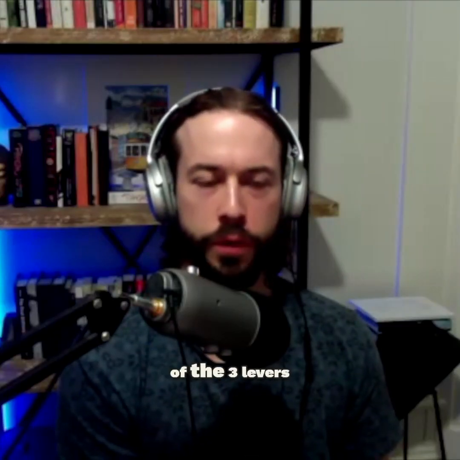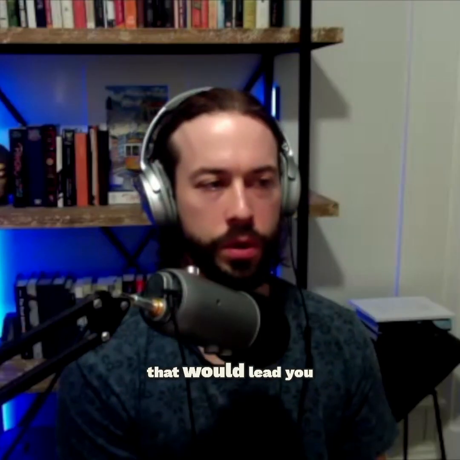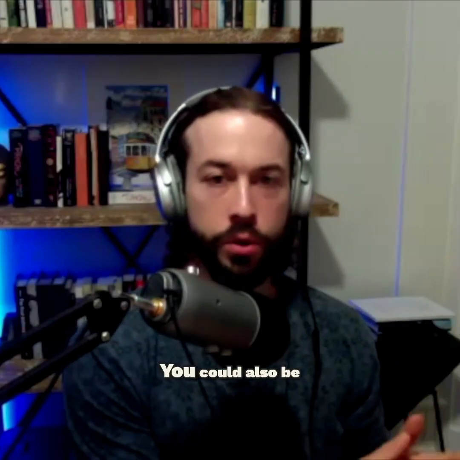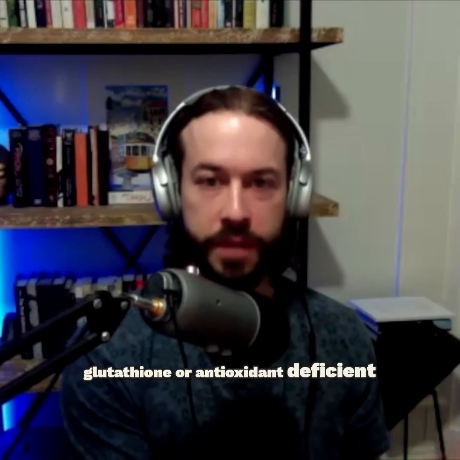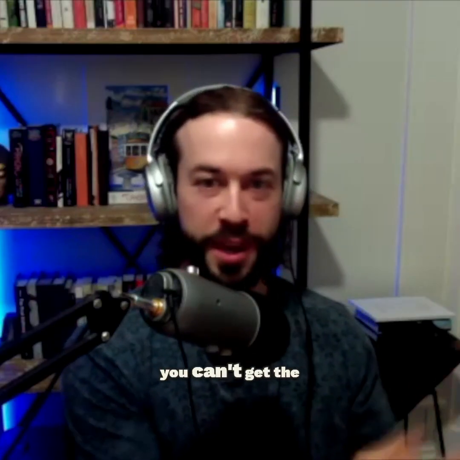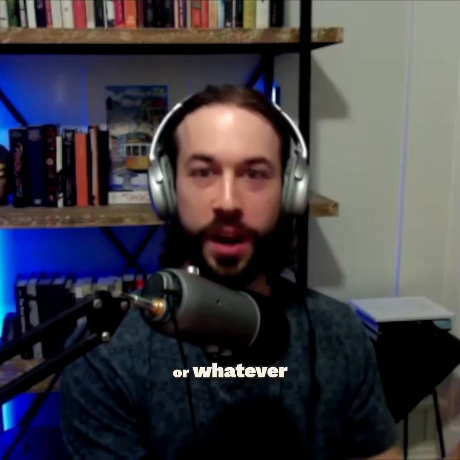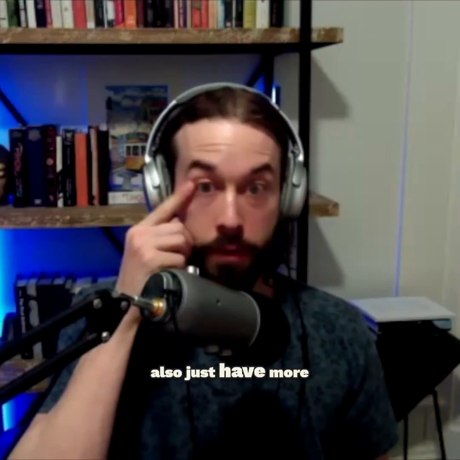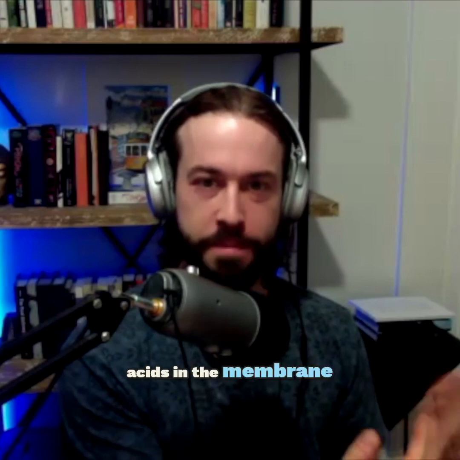Yeah. And so sort of the three levers I could imagine here that would lead you to have more oxidative stress. So one would just be some aspect of metabolism changes such that you're producing more reactive oxygen species. You could also be glutathione or antioxidant deficient in some way because you can't get the cysteine into the cell or whatever. So you could have reactive oxygen species go up. You could have antioxidant capacity go down. And then you could also just have more oxidizable stuff, like more unsaturated fatty acids in the membrane.